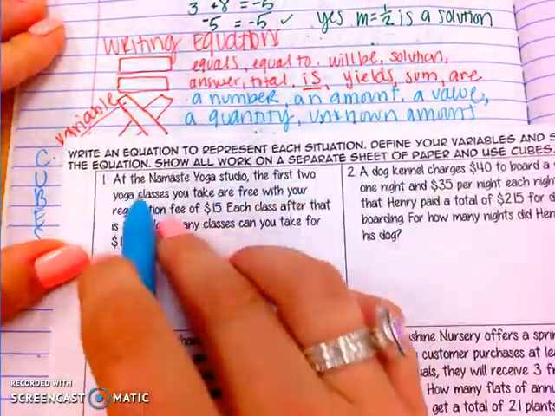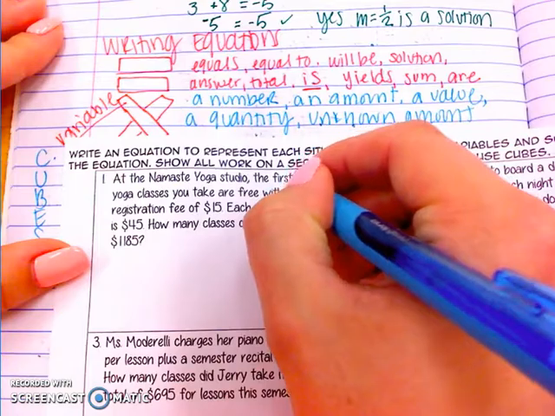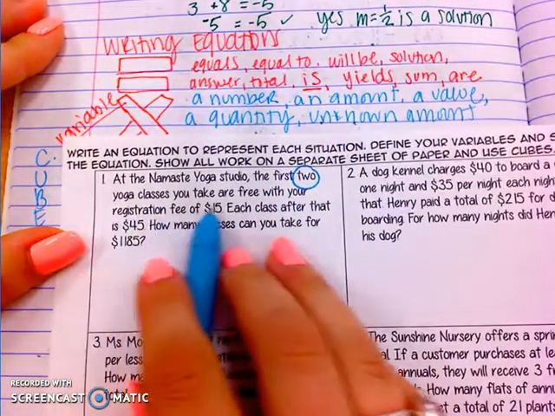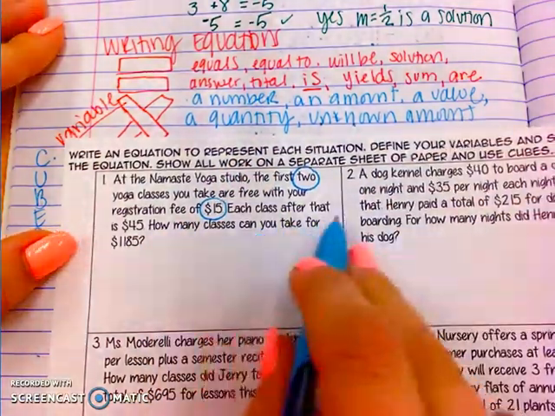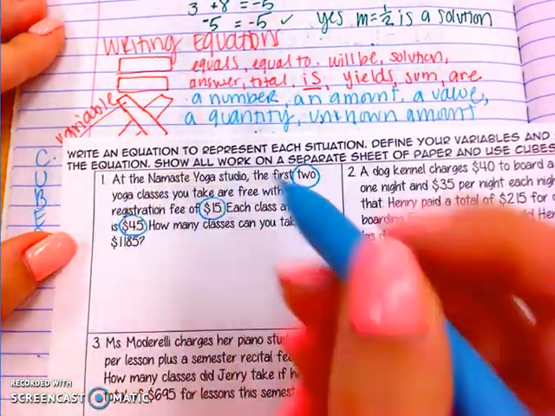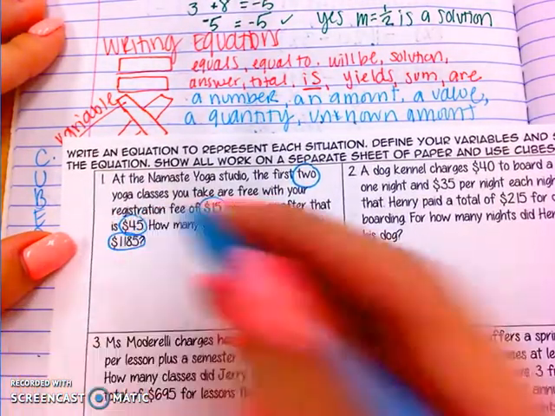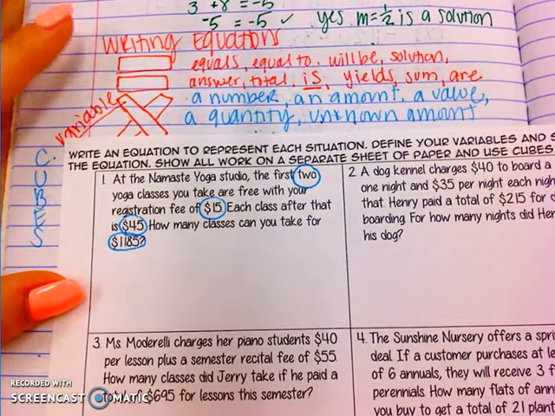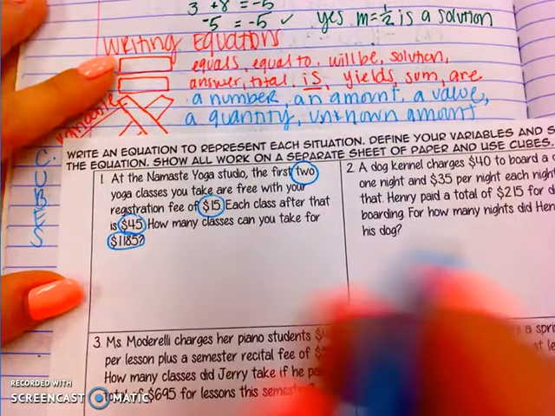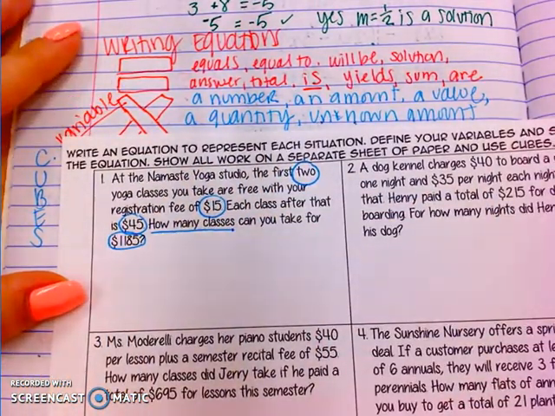Okay, so let's see. At the Namaste Yoga Studio, the first 2 yoga classes you take are free with your registration fee of $15. Each class after that is $45. How many classes can you take for $1,185? The U is going to underline the question. So the question is, how many classes am I going to be able to take? You do not have to underline the entire thing.